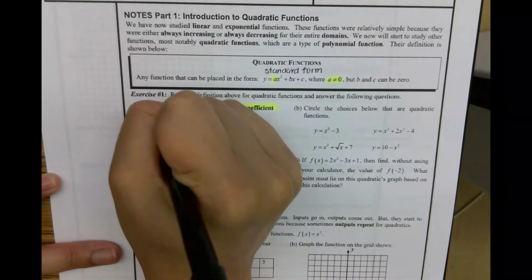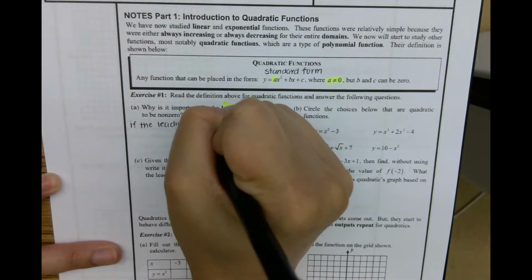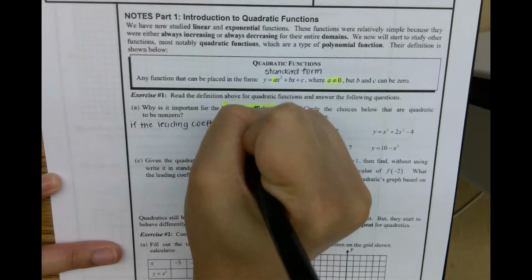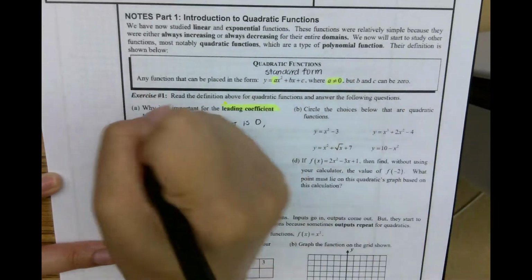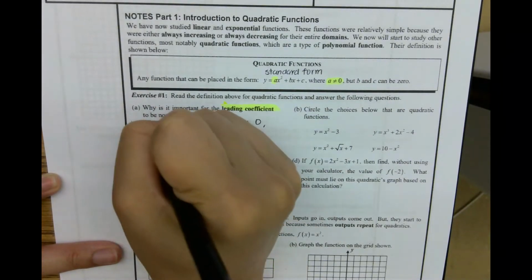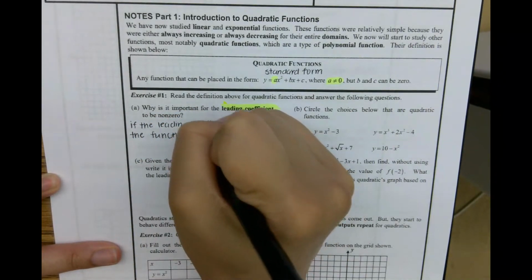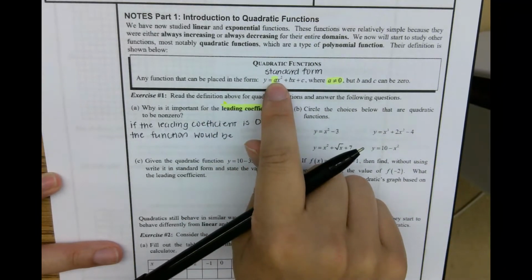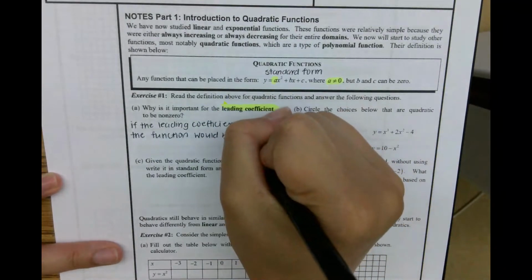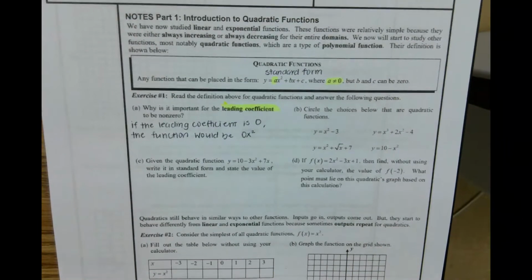If the leading coefficient is 0, then the function would be 0x squared. If the coefficient for x squared, this a, was 0, it would be 0x squared, and then we really don't need it at all.